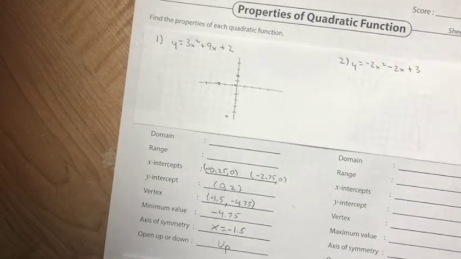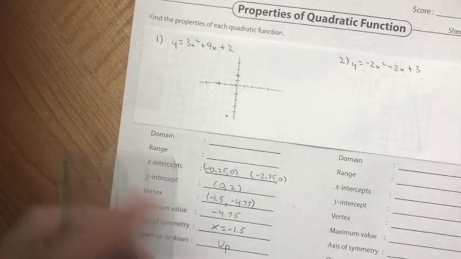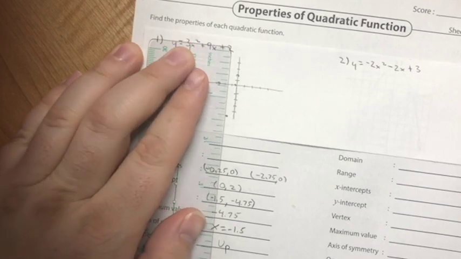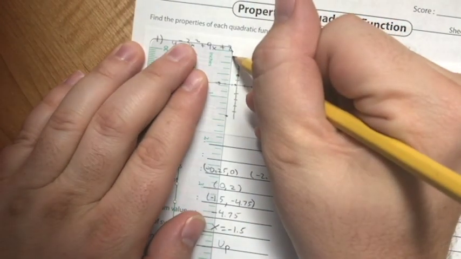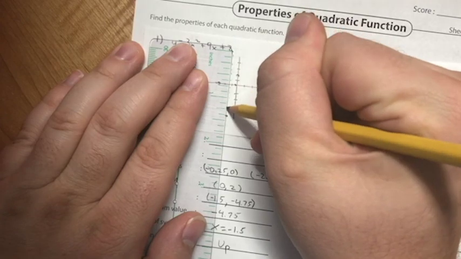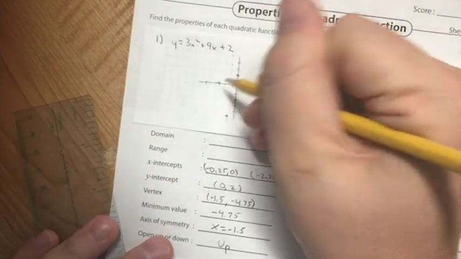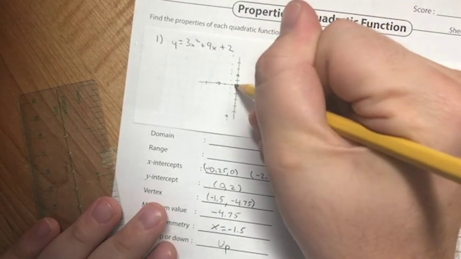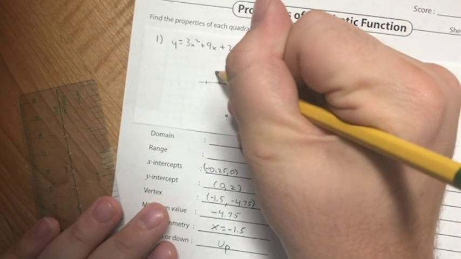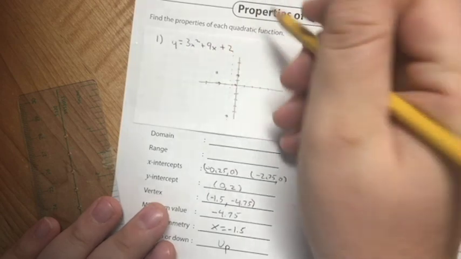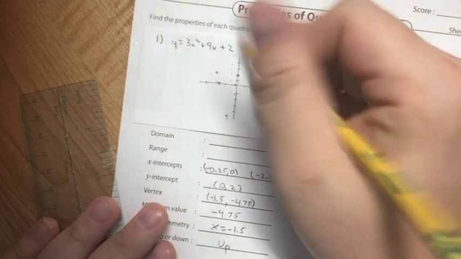And so this is where your axis of symmetry comes in. I'm going to go ahead and put that in here, really light. Okay, this is my axis of symmetry. And whatever is on one side, I can mimic on the other side. So if I were to go over 1.5, it would be right about here. Okay, so I can mirror this over there.